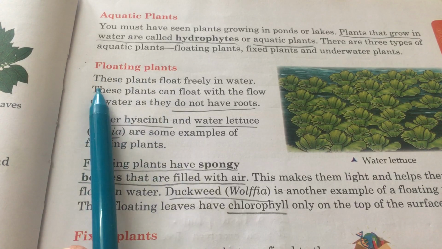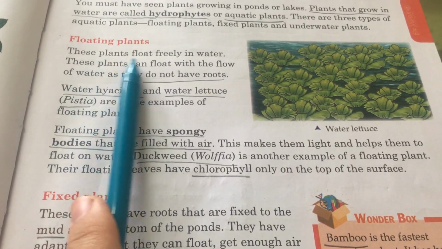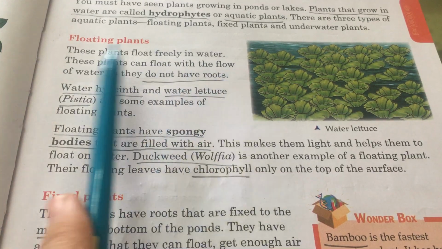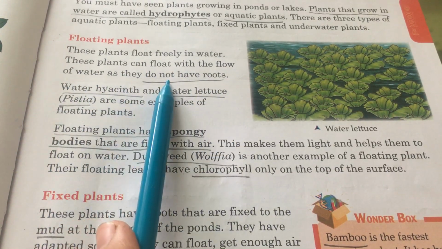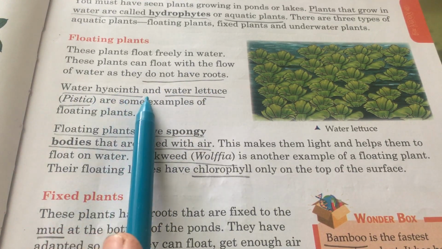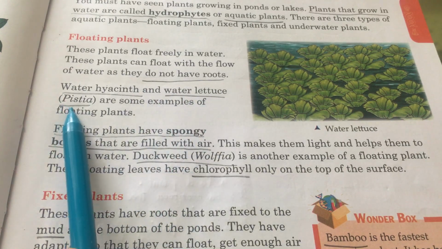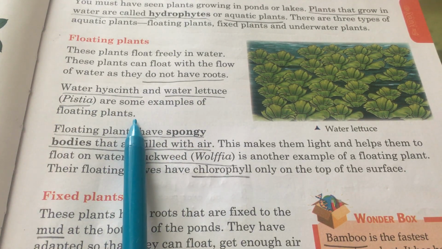Floating plants. These plants float freely in water. These plants can float with the flow of water as they do not have roots. Water hyacinth and water lettuce or pistia are some examples of floating plants.